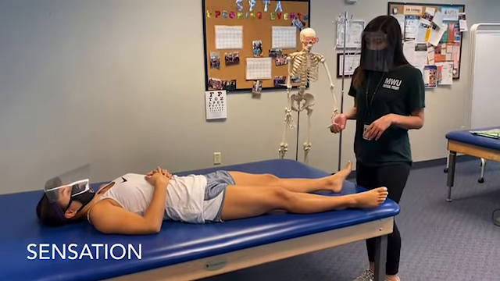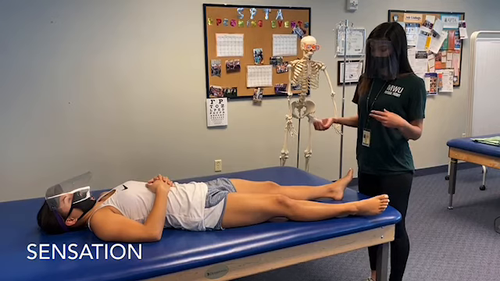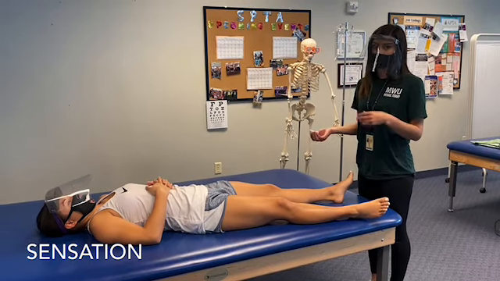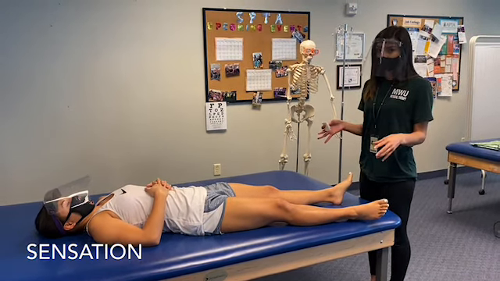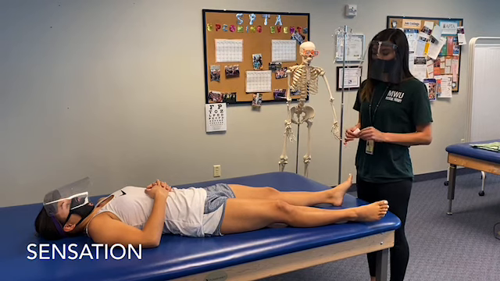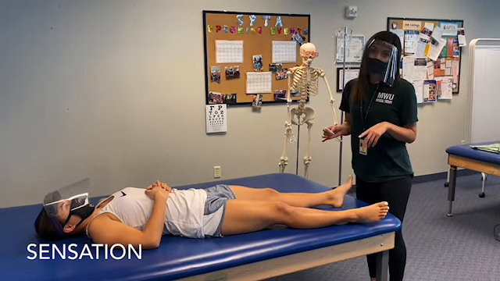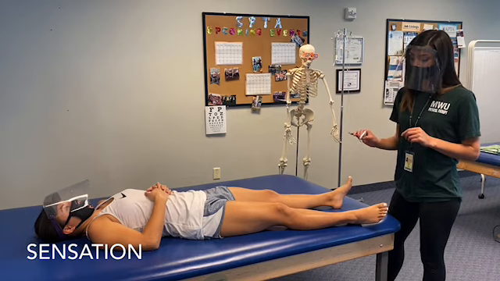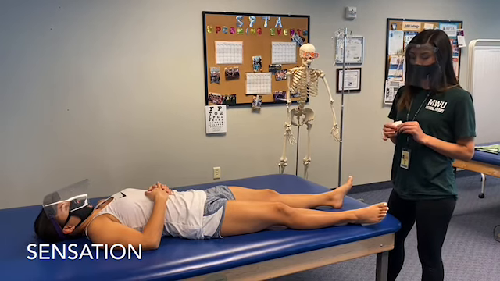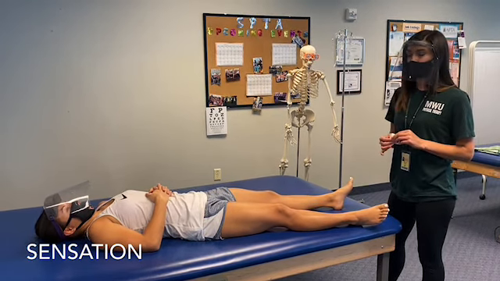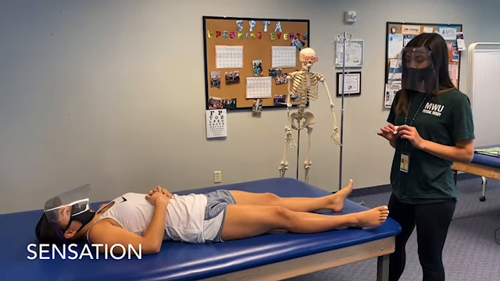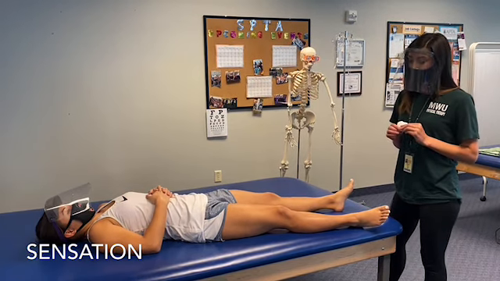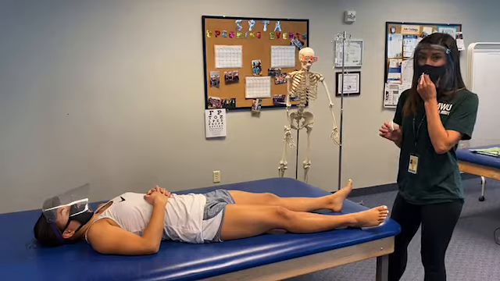And you're just going to note any abnormalities. If they say that it feels different, then that would be an abnormality. And you want to compare bilaterally. You can also do 2-point discrimination, temperature, or pinprick for the same dermatomes. You can also further look into peripheral innervation if you suspect any abnormalities. And that would be it for light touch.